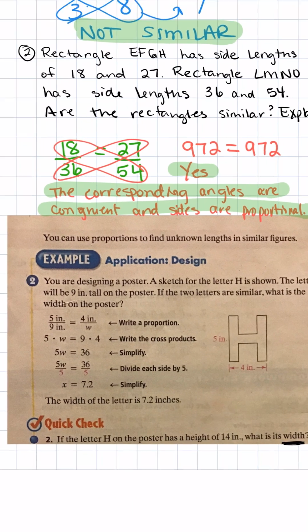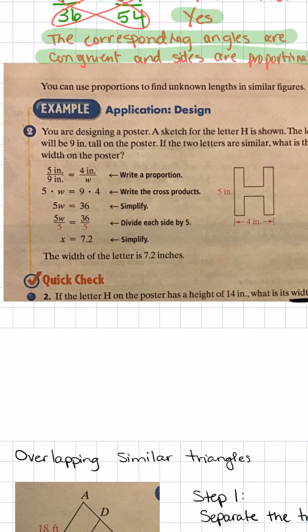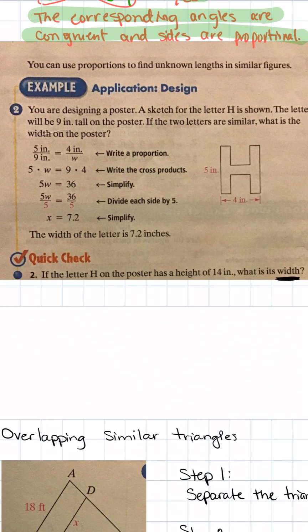Okay. Now let's look at this example. You're designing a poster. A sketch for the letter H is shown. The letter will be 9 inches tall on the poster. If the two letters are similar, what is the width of the poster? We see that this is 5, and this is 4. So if this is 9, then what is this? All we have to do is cross multiply.